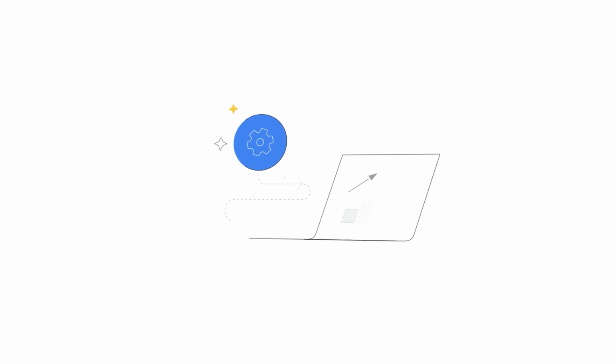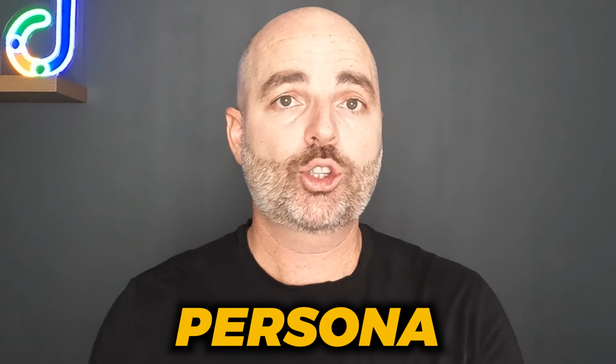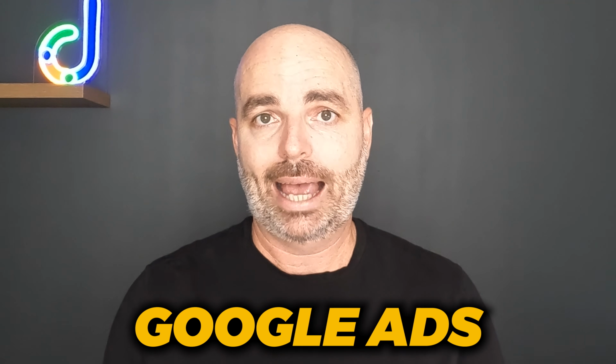Google has made no secret that the core driver when they designed the architecture for how Performance Max campaigns would work is that they are a campaign that goes out and seeks and finds new conversions for your business. But in order for that to happen, Google needs to have a blueprint or a customer persona of the type of people that convert in your Google Ads campaign.